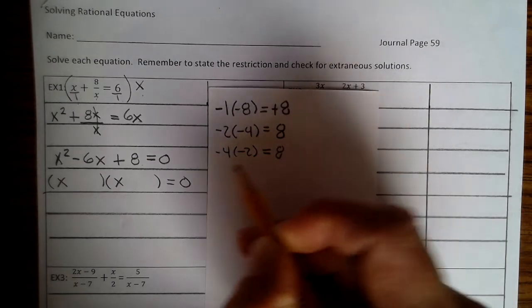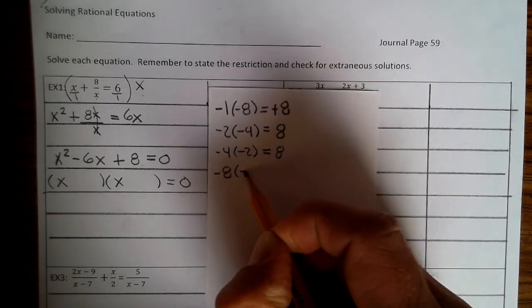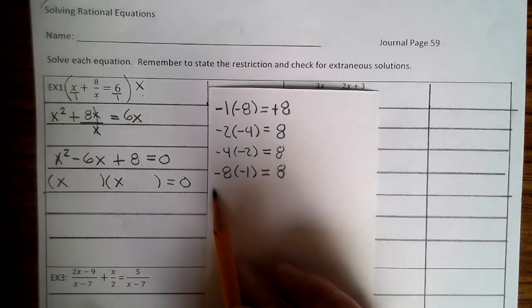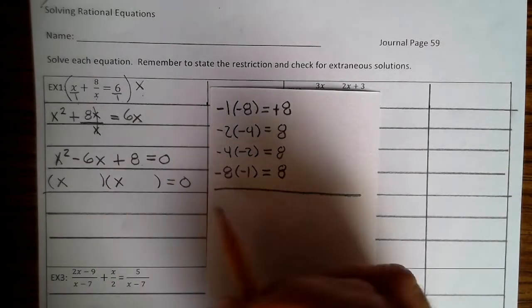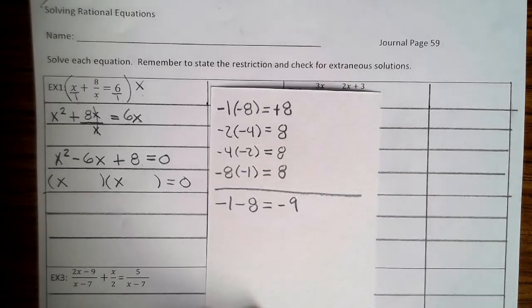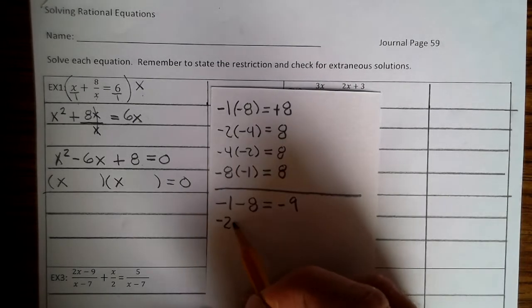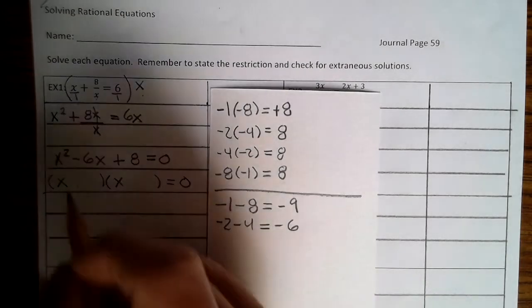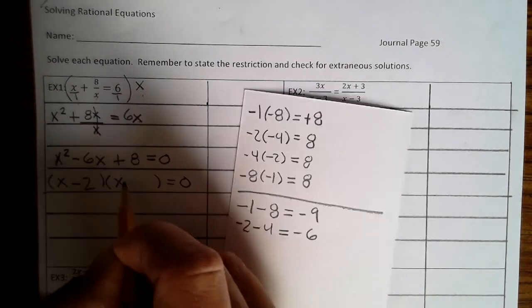And negative 8 times negative 1 is positive 8. Now we combine, and we're looking for negative 6. So negative 1 minus 8 is negative 9. That doesn't work. Negative 2 minus 4 is negative 6. That works. So our factors are x minus 2, x minus 4.